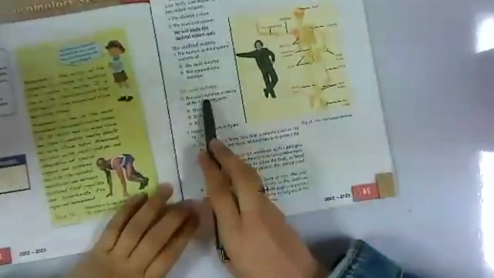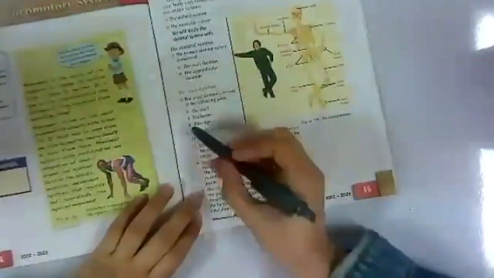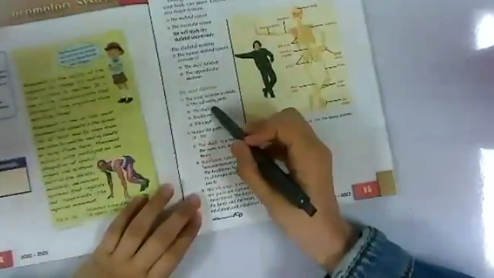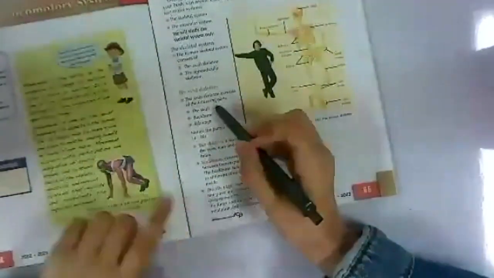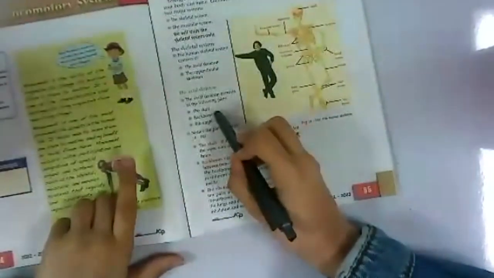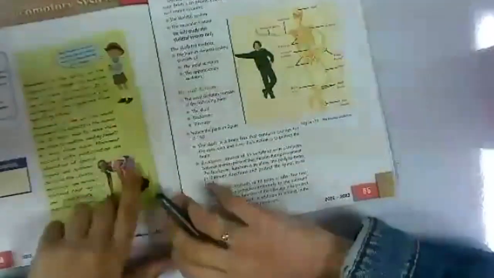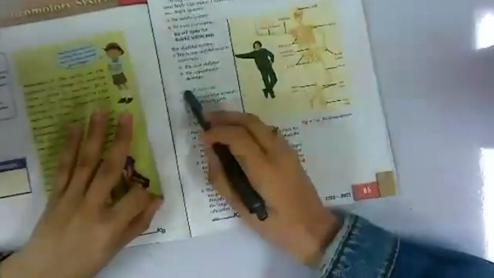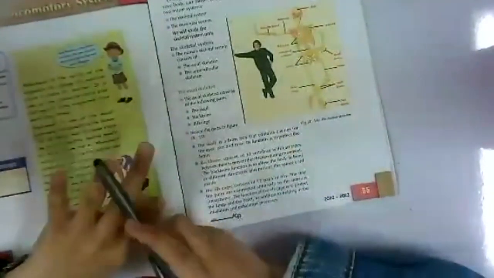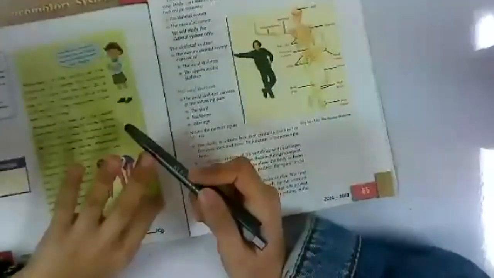The axial skeleton consists of three parts: skull, backbone, and rib cage. So we have three parts in the axial skeleton. What are the three parts of the axial skeleton? Skull, backbone, and rib cage.